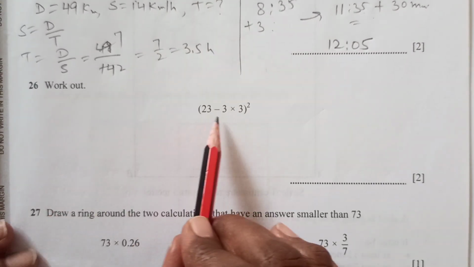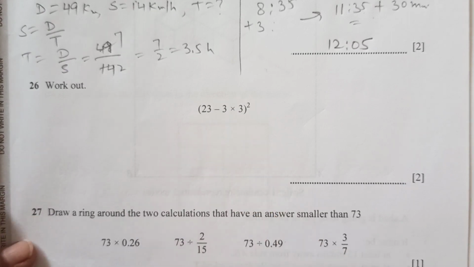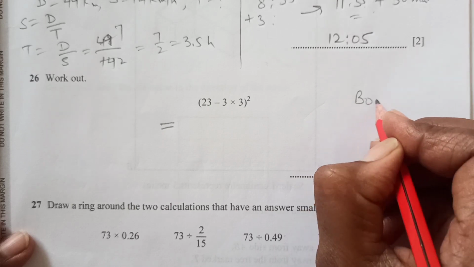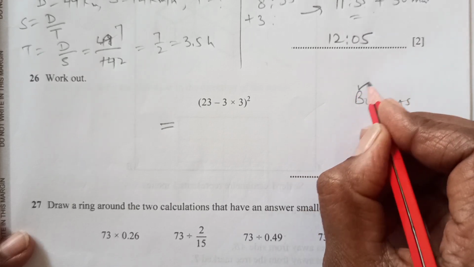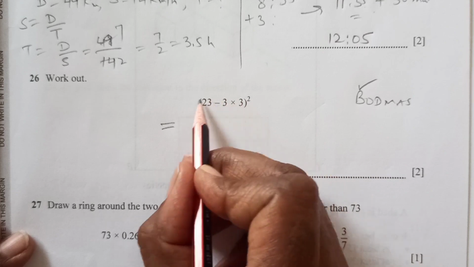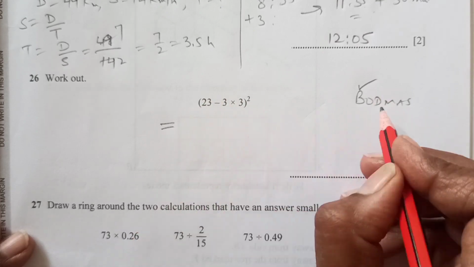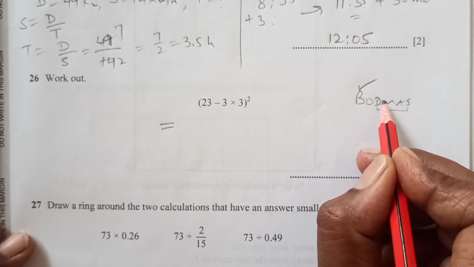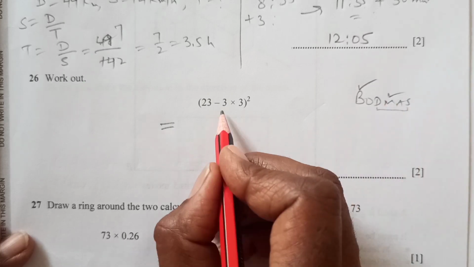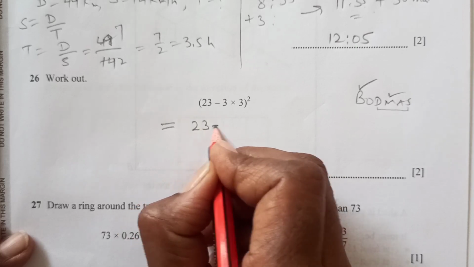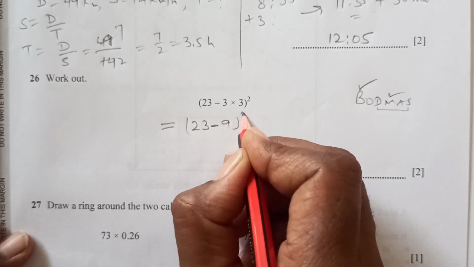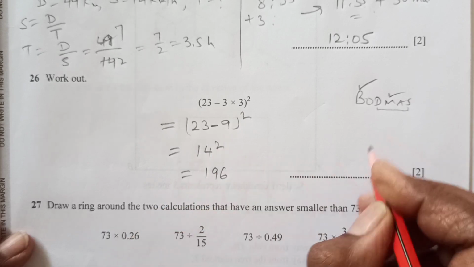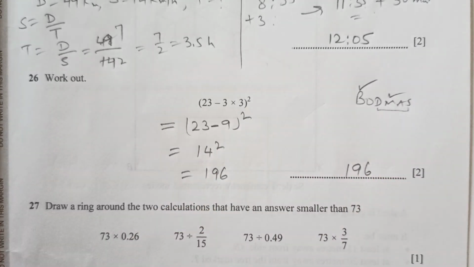So now work out this. You see, this looks complicated, but once you do, we are going to use BODMAS. So first of all, bracket inside, we do every calculation in the bracket. So we will solve multiplication inside the bracket. 3 times 3 is 9, power 2, 23 minus 9 is 14, 14 squared is 196, right?